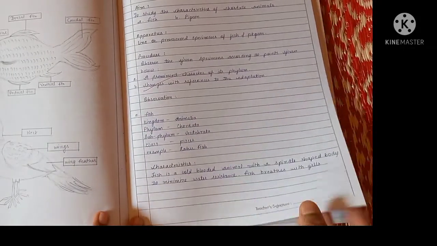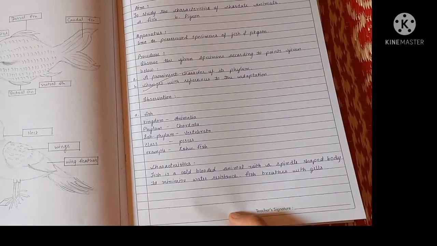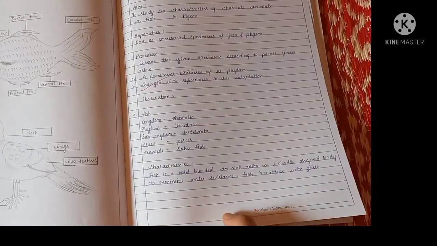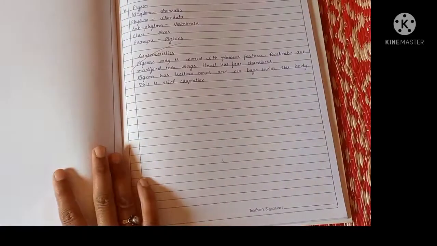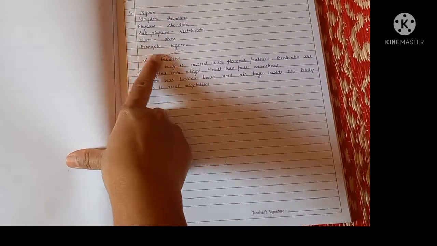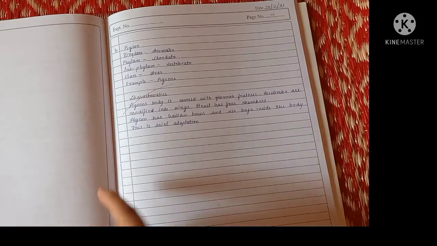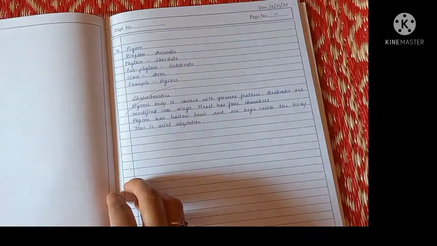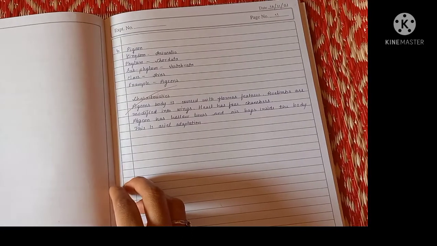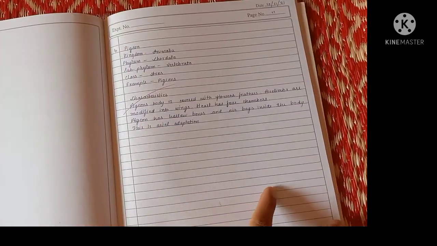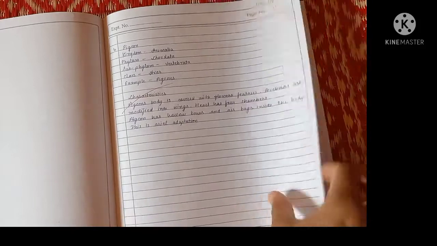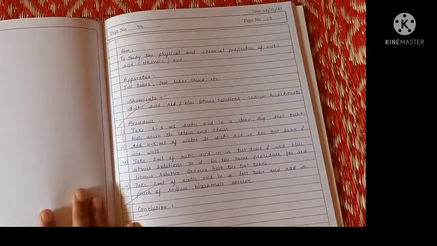Characteristics, we can also call the observation. Then for pigeon also, which kingdom, which phylum the pigeon is present in, their subphylum and class are given, and then after that their characteristics. So this is the part second practical number 3.